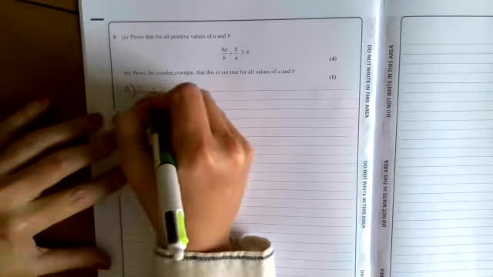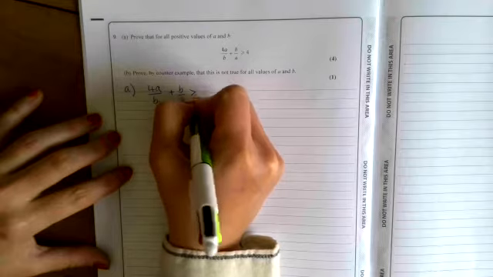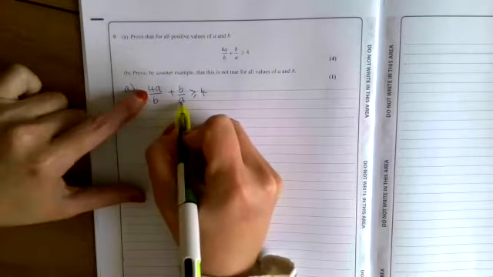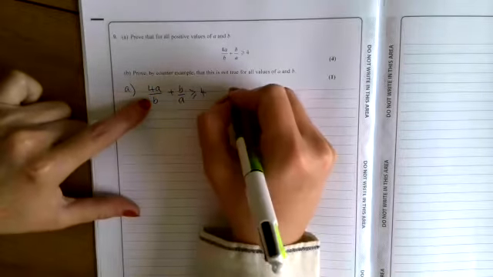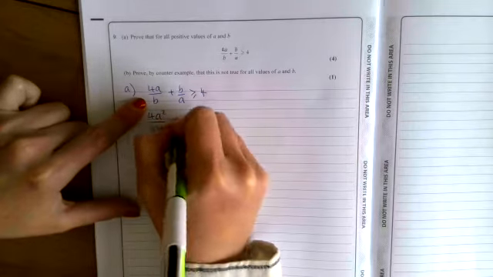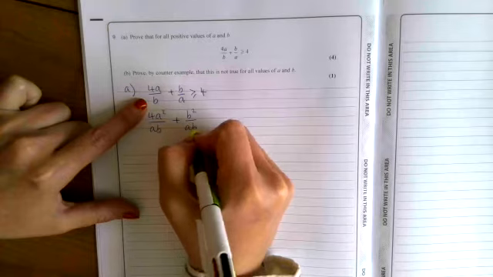So I'm going to start off by just adding these fractions together. I want a common denominator, so I'm going to multiply this fraction by A over A. So that would be 4A squared over AB. And this one by B over B, so B squared over AB.